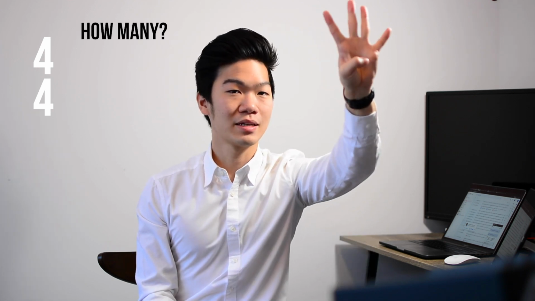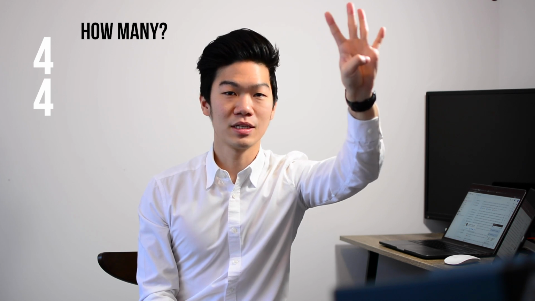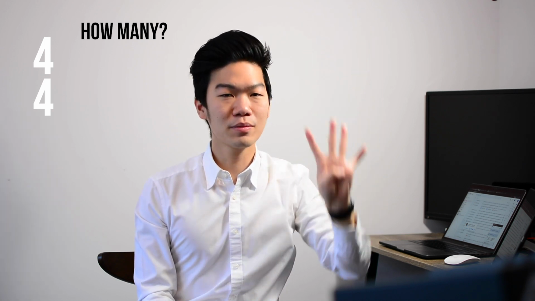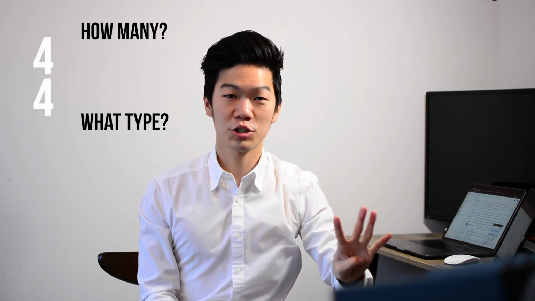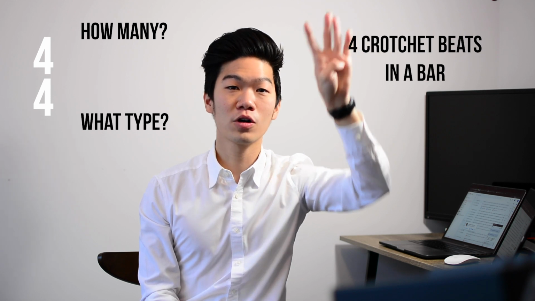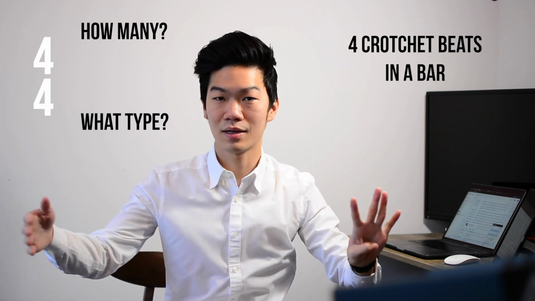A 4/4 time signature. Top number is 4, bottom number is 4. The top number tells us how many. There are 4 beats in a bar. The bottom number tells us it's a crotchet. So what the 4/4 time signature means is there are 4 crotchet beats in a bar.